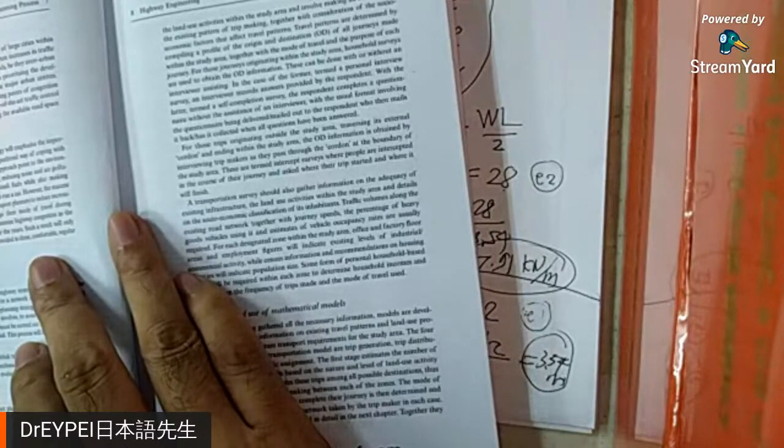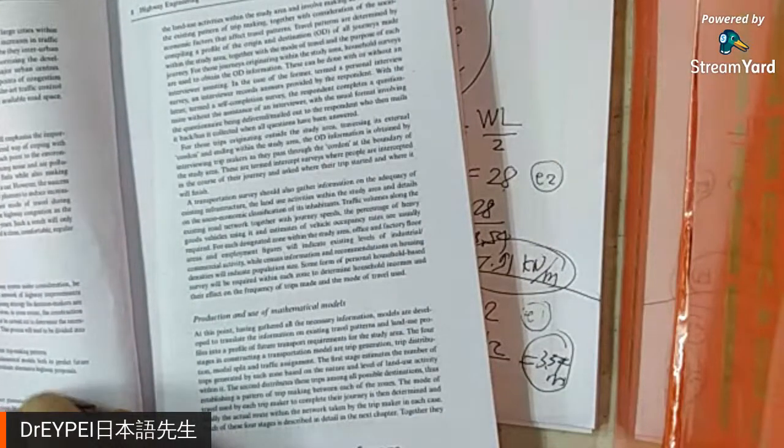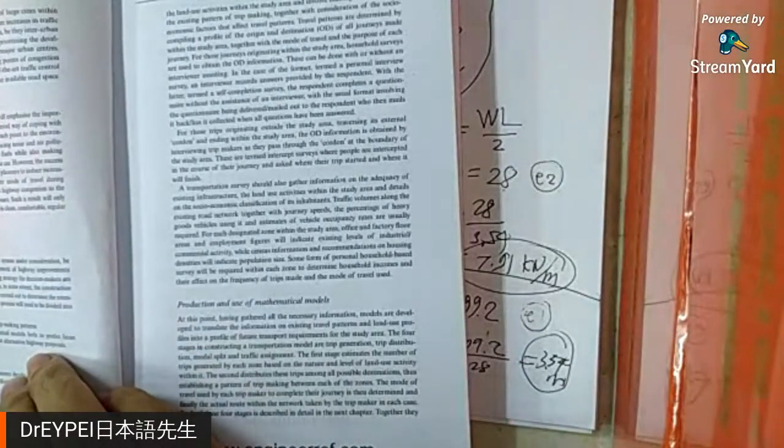Origin and destination of all journeys. Okay? Napaka-masalimuot yan. For those trips originating outside the study area, traversing is the external cordon. Okay. Pagka labas na ng iyong pinaplano, edi parang naka-cordon lang, hindi na titingnan. Okay? This survey should also gather information on the adequacy of existing infrastructure. Kung meron na infrastructure, di ilan ang kakayanin pa noon? Ano ba ang full capacity noon? Bago magsagawa naman ng another possibility or another alternative.